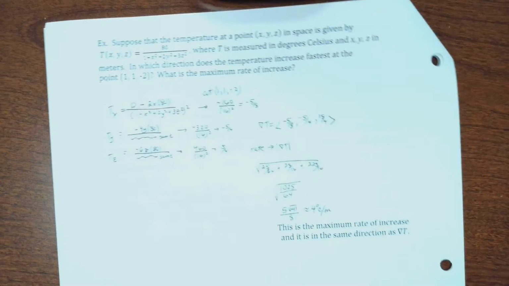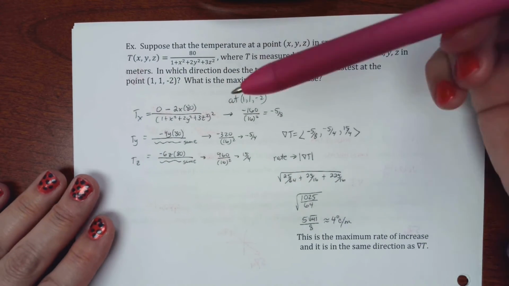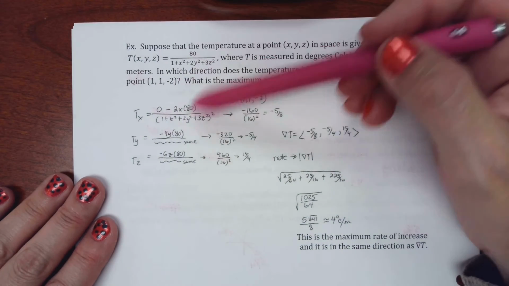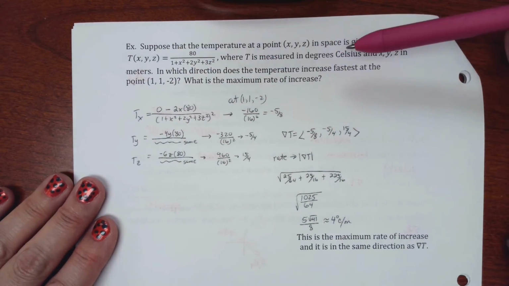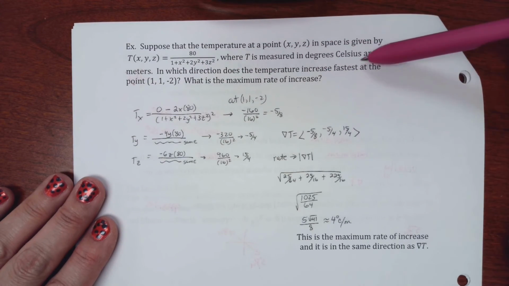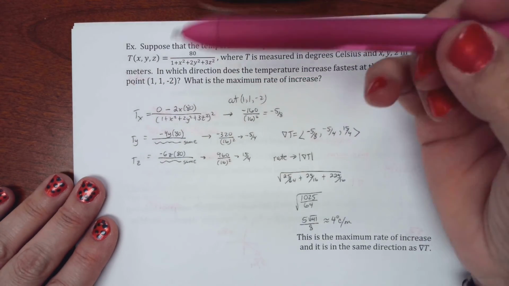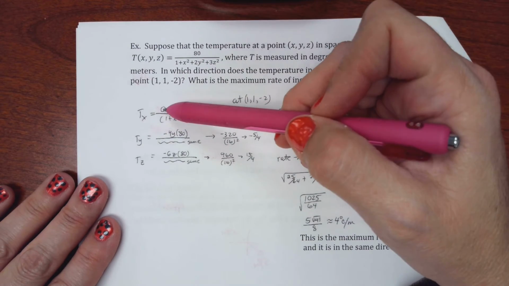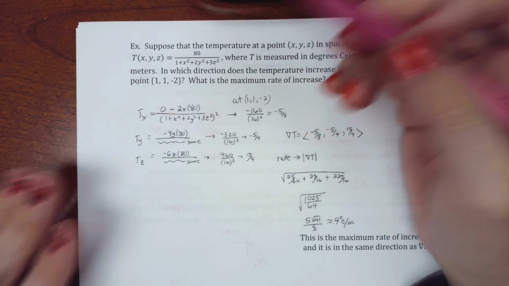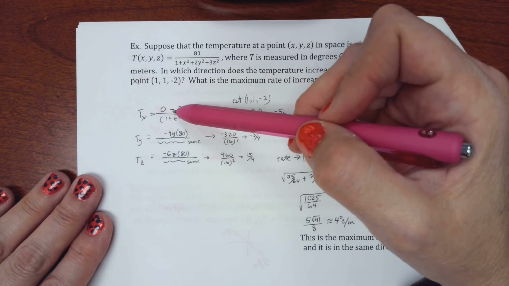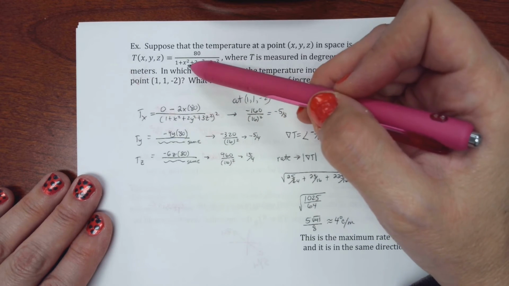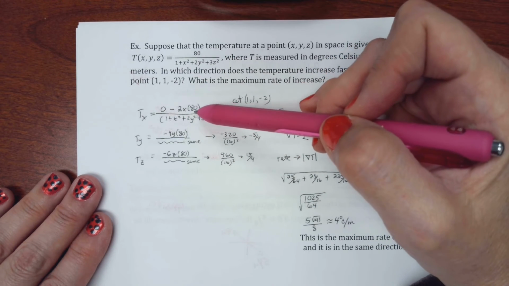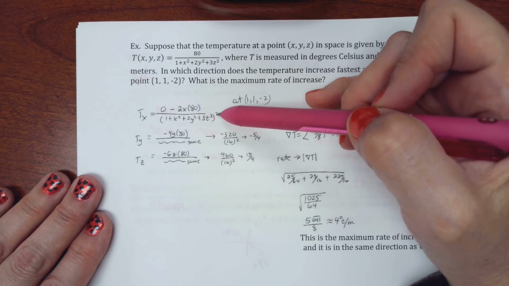All right, so this last little bit, this is just an extra example I did here. I was doing my derivatives over on the side. I said, in which direction does the temperature increase the fastest at this point? So for my derivative, I have to do a quotient rule. The derivative of 80 is 0. That takes care of the first part, minus the derivative of the bottom with respect to x, which would be 2x, times the top of 80, over the bottom squared.